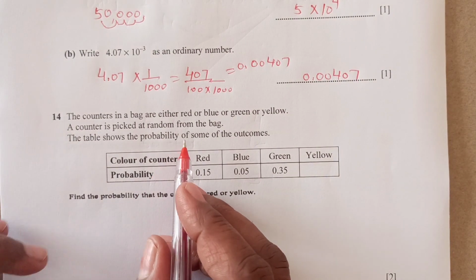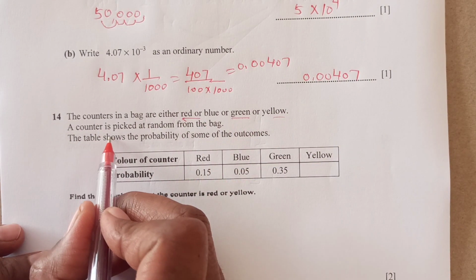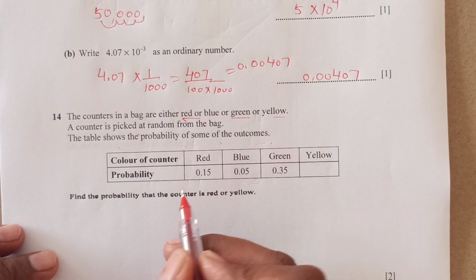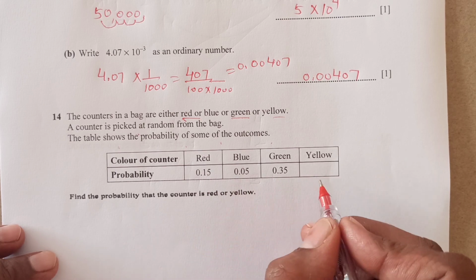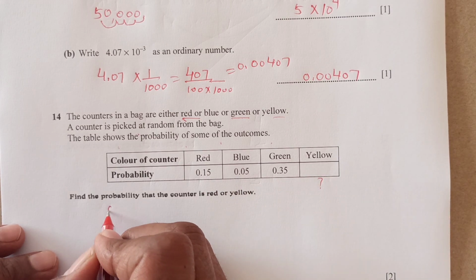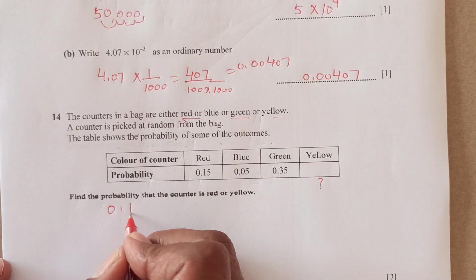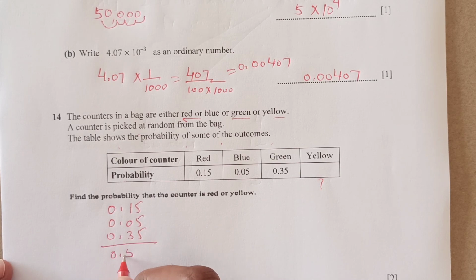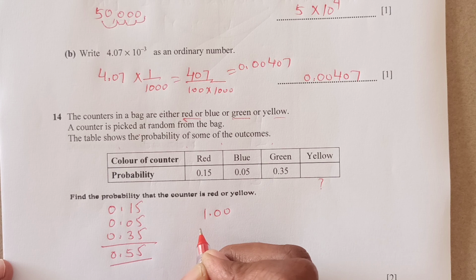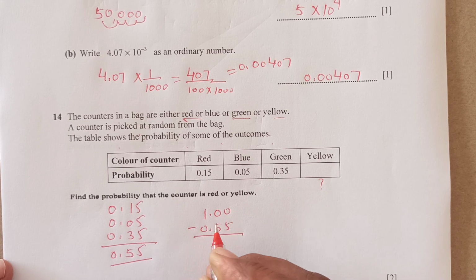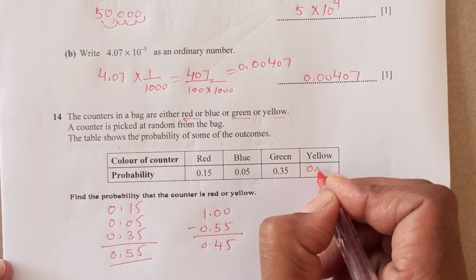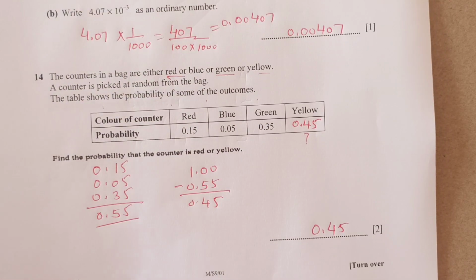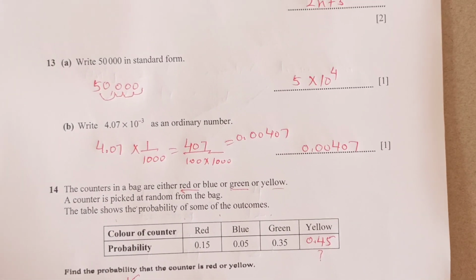Now this is a question from probability. The counters in a bag are either red, blue, green or yellow. A counter is picked at random from the bag. The table shows the probability of some outcomes: red, blue, green and yellow. So we need to find out the yellow one. It's easy, you just add all these probabilities: 0.15, add all of them, then you subtract it from 1. So 1 minus 0.55, this is 0.45. So that's the answer of this. So that's it, guys.